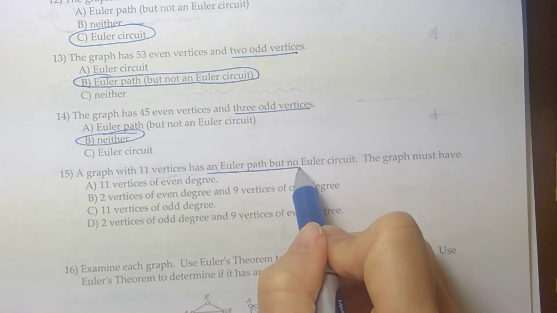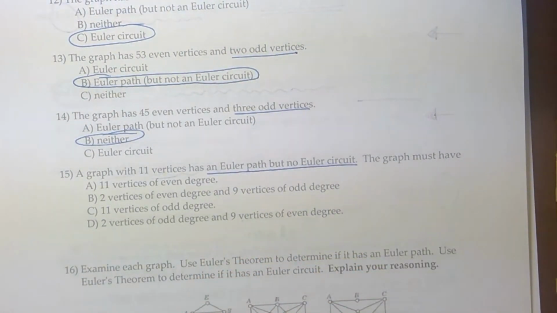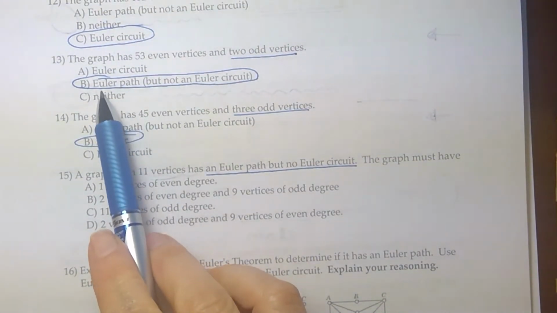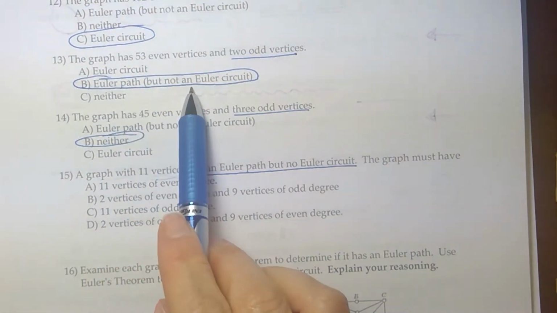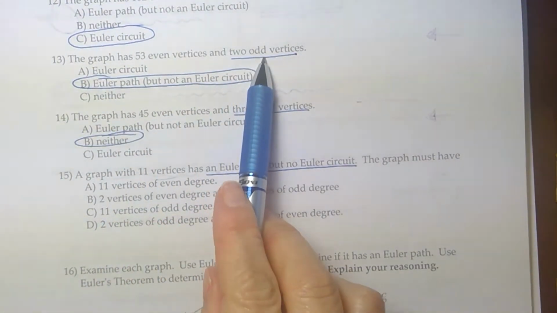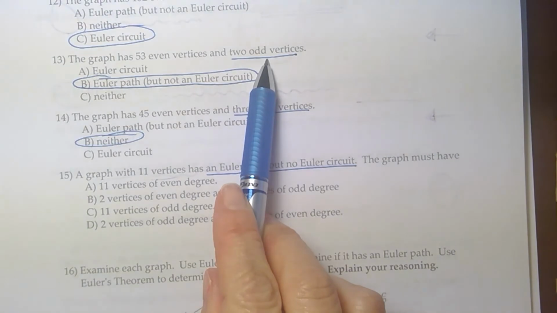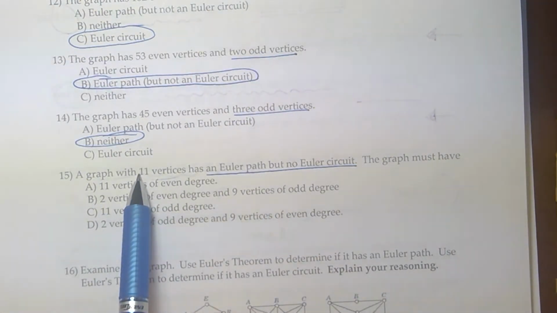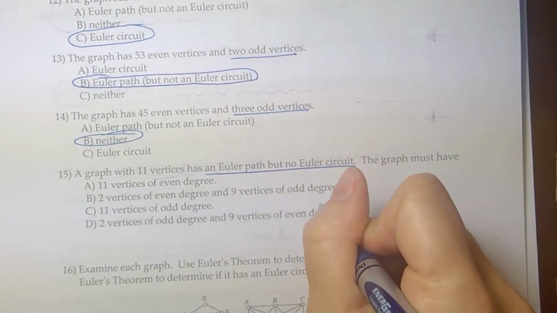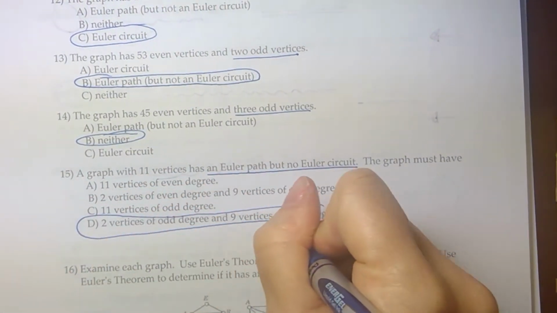And it has an Euler path but no Euler circuit. Well, what do we know about graphs that have Euler paths but no Euler circuit? According to question 13, if I have an Euler path but no Euler circuit, I need 2 odd vertices. So if I have 2 odd vertices and a total of 11, that means I will have 9 even vertices.